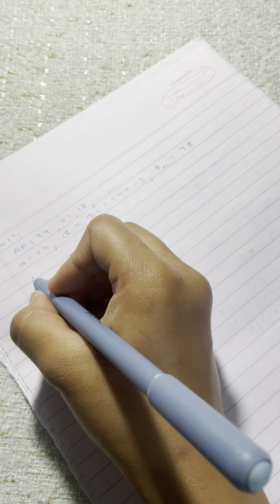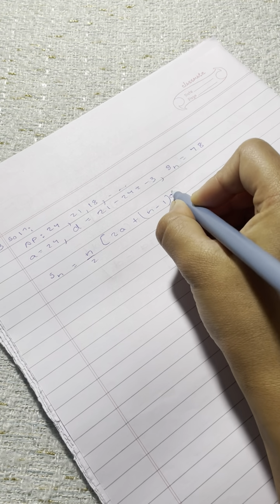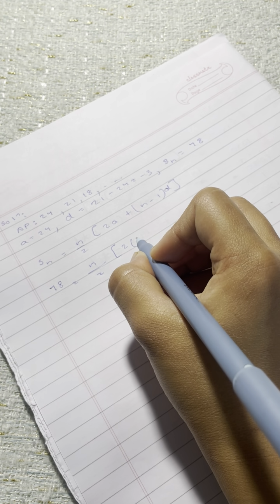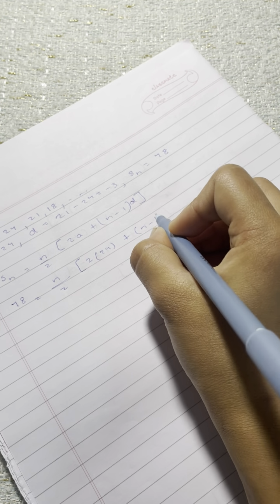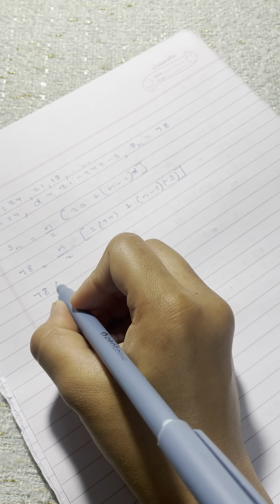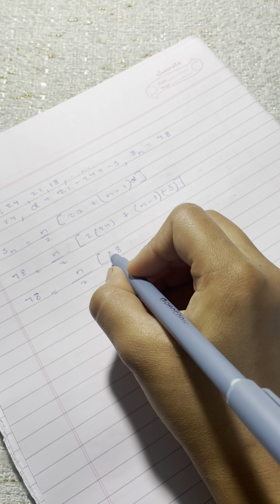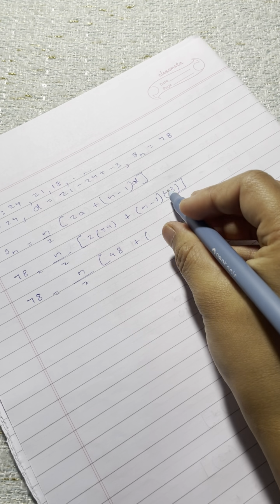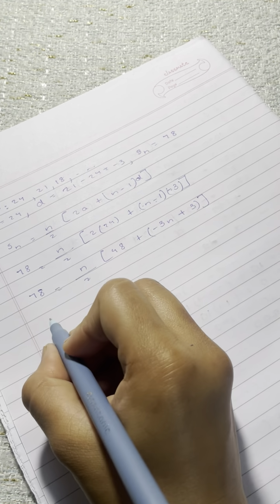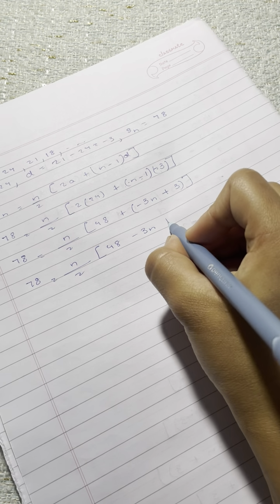So S_n equals n divided by 2 times (2a plus (n minus 1)d). S_n is 78 and n is unknown. So 2 into a, which is 24, that is 48, plus (n minus 1) times minus 3. I am confused about the bracket, so let's check: 48 plus n into minus 3 is minus 3n, and minus 1 times minus 3 is plus 3.